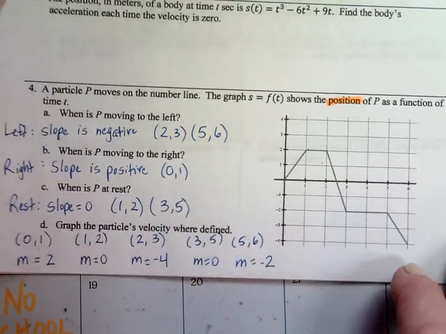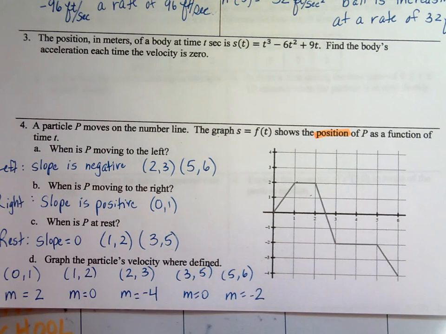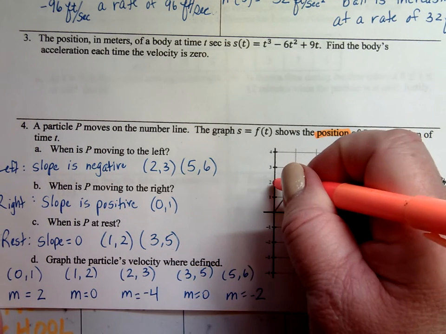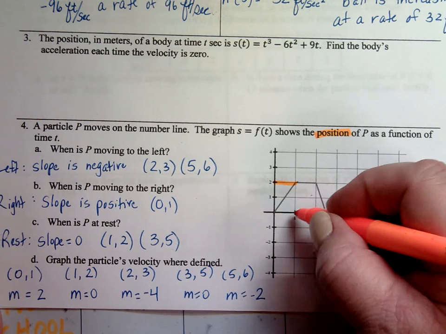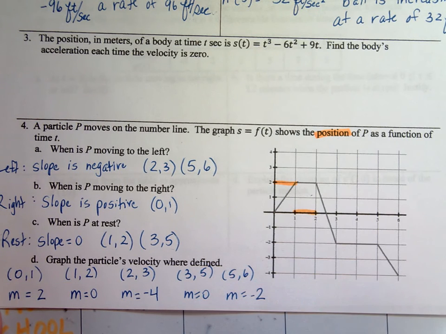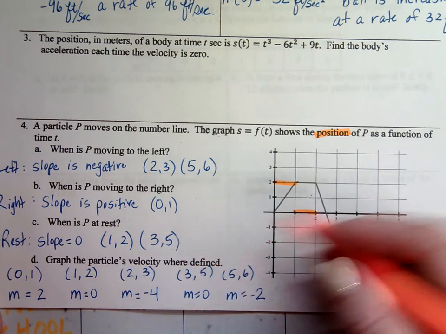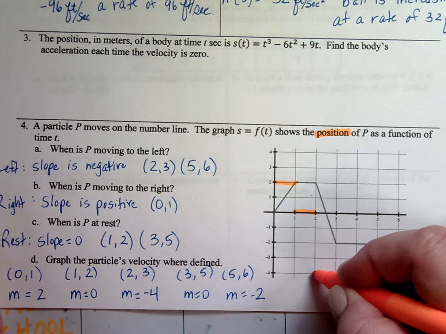All right, I'm going to go with my highlighter, and I'm going to put this on here. Between 0 and 1, I have a slope of 2. All I need to do is put a little horizontal line there at 2. Between 1 and 2, I have a slope of 0. Well, 0 is down here on the x-axis. Between 2 and 3, I have a slope of -4. That's way down here.